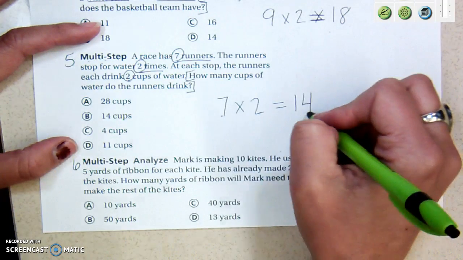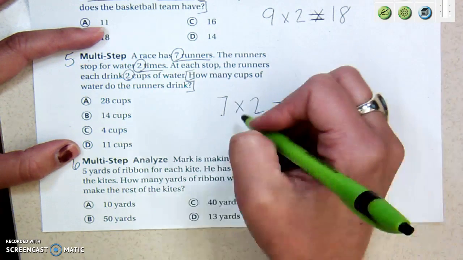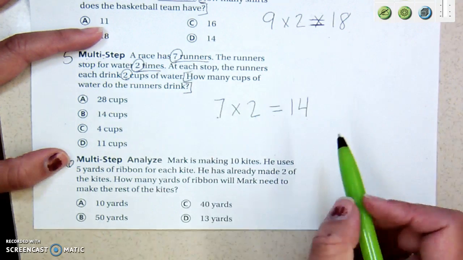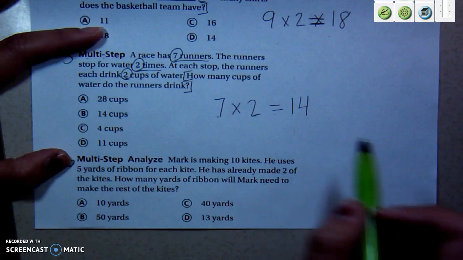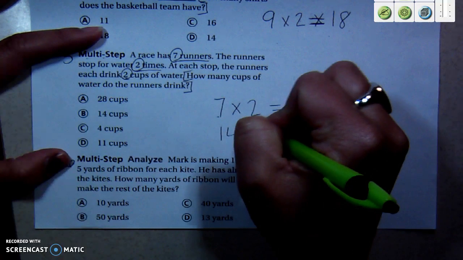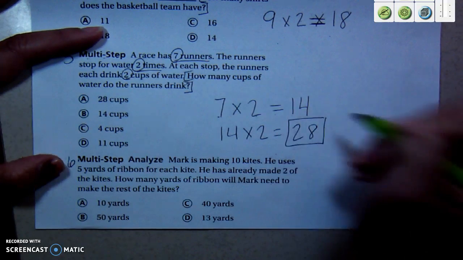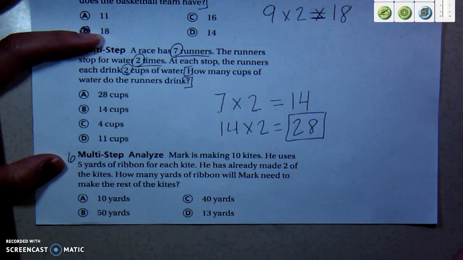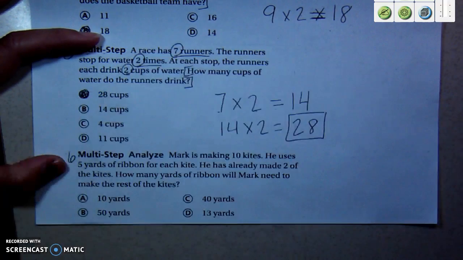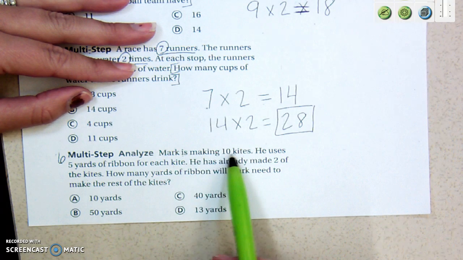So now we have 14. That's how many times they stopped. So you had a total of 14 stops. So at each stop, they're drinking 2 cups of water. So 14 times 2 is 28. So 28 would be how many cups of water they drank. A.